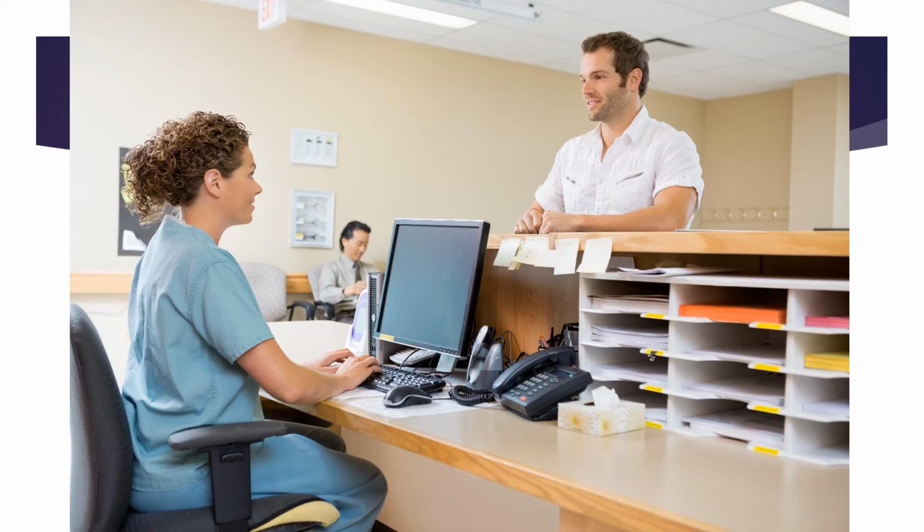Job outlook. Employment of medical assistants is expected to grow much faster than the average for all occupations through the year 2020 as the health service industry expands because of technological advances in medicine and a growing and aging population.